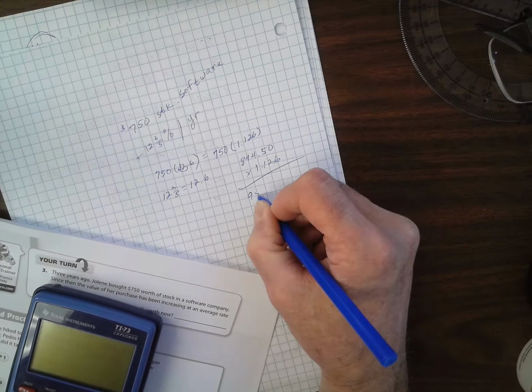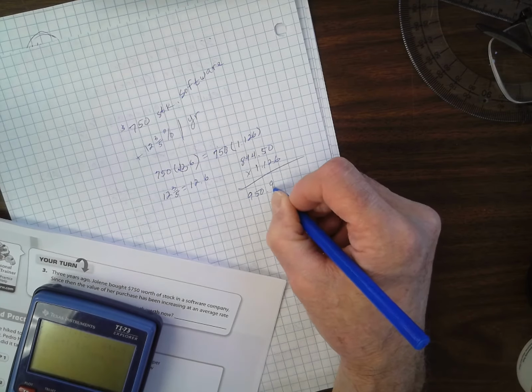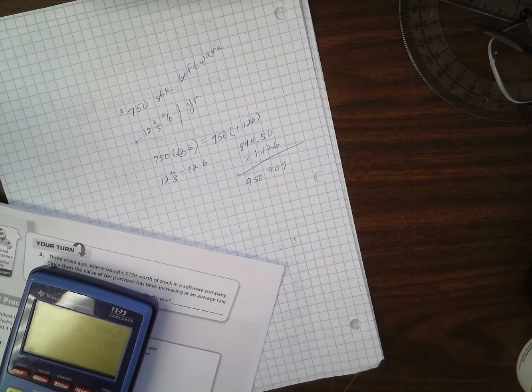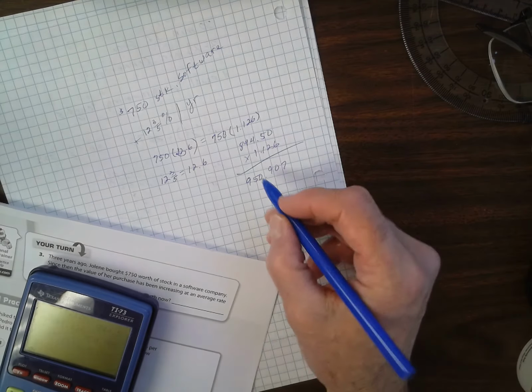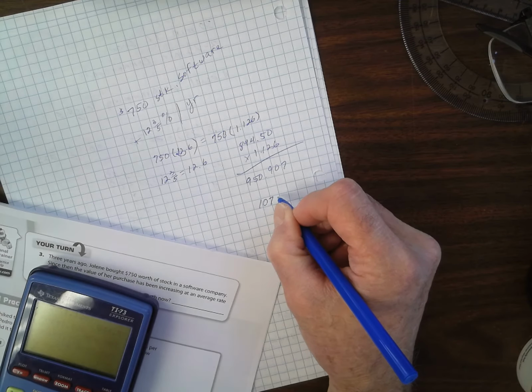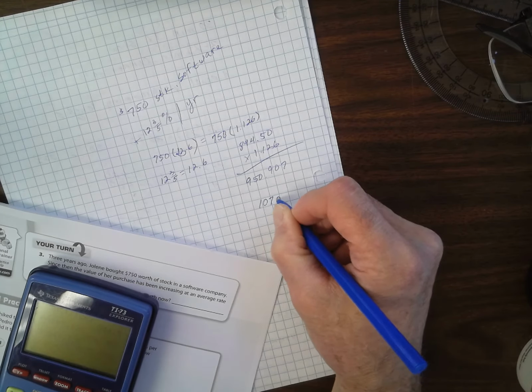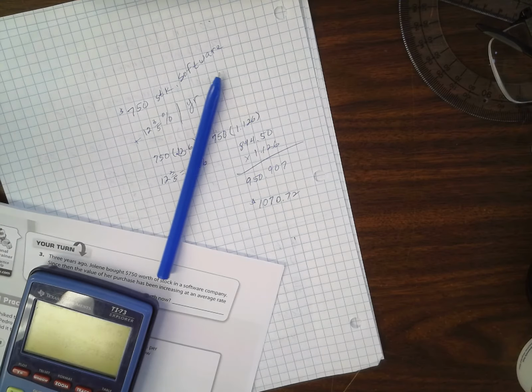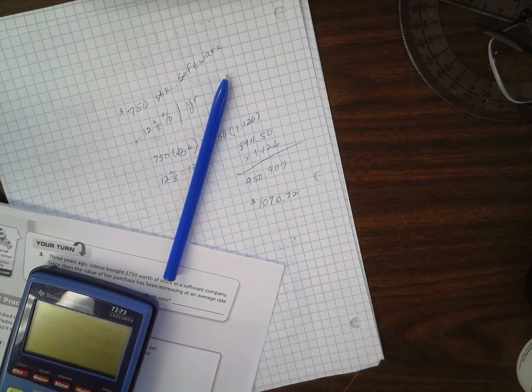Next year was $950.90. One more year times 1.126. So the shares of her stock portfolio are worth about $1,070.72 today.